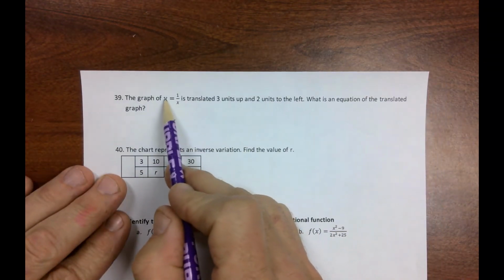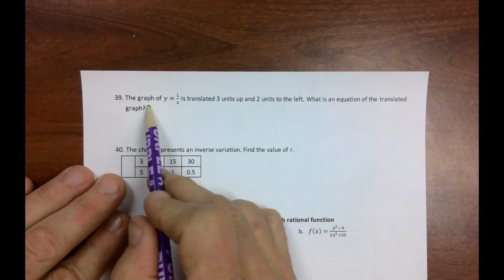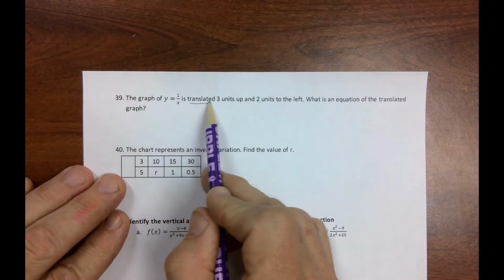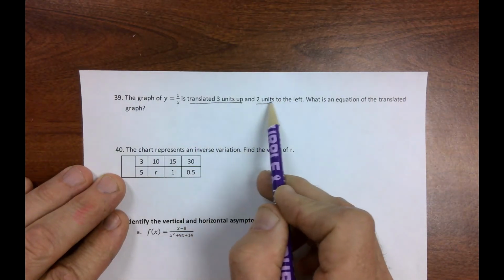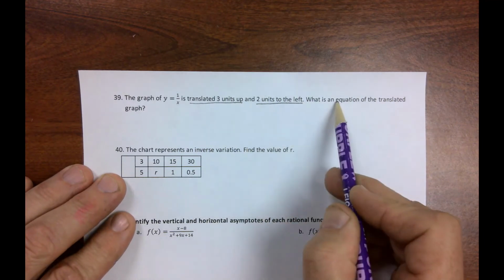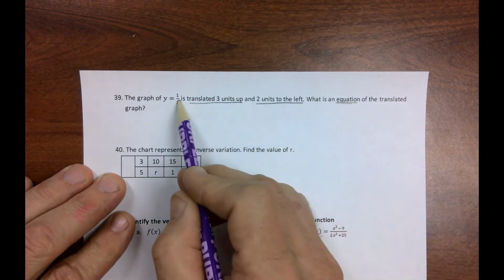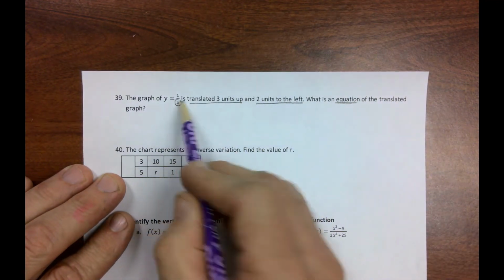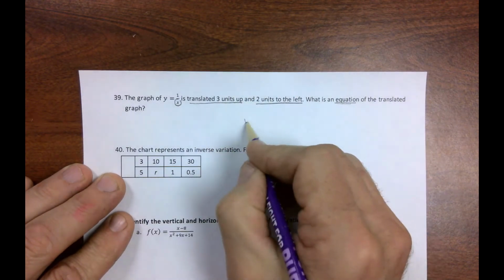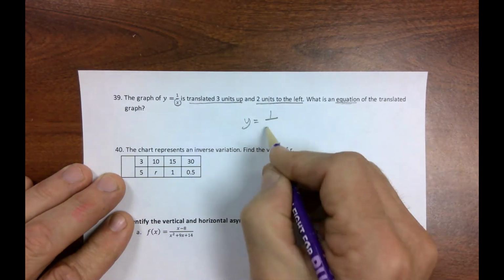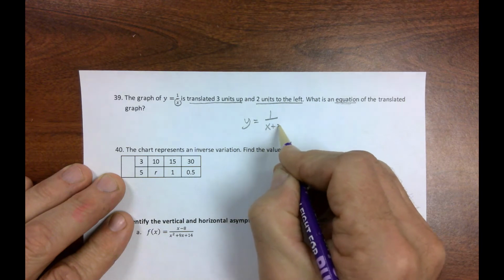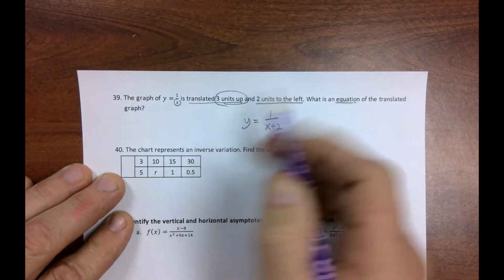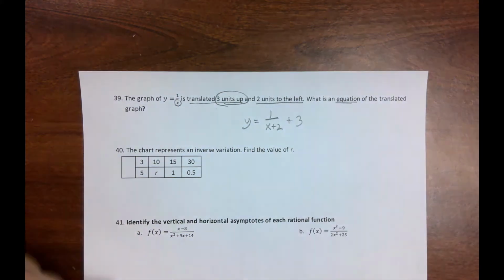Okay, this is a reciprocal function. The graph of y equals 1 over x, they're not asking us to graph it, is translated 3 units up, 2 units to the left. What is the new equation? Well, remember, here's our x value. If we want to move that 2 to the left, we're going to go 1 over x plus 2. Then if we go 3 up, we just put a plus 3 on the end. And that's it, you guys.